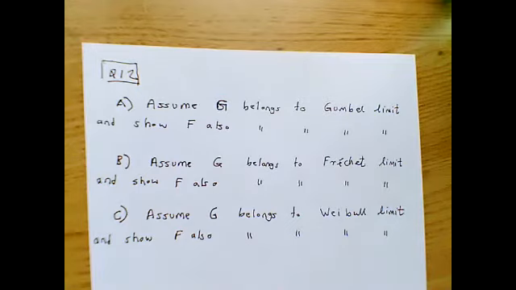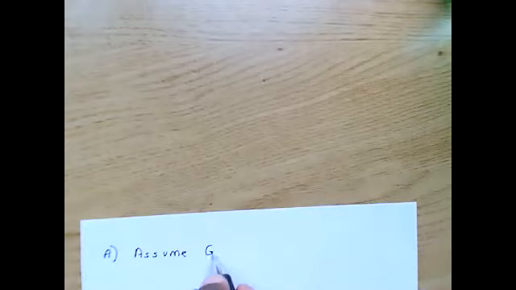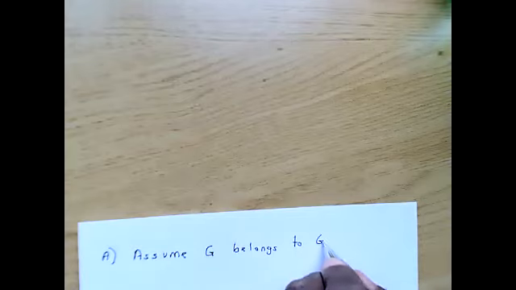Okay, all right, guys. So part A. Let me put this below. I'm going to show you how to do part A of question 12. So for part A, I'm going to assume G belongs to the Gumbel limit.